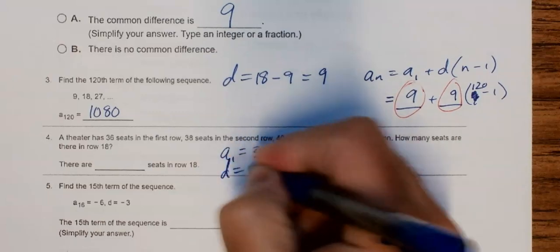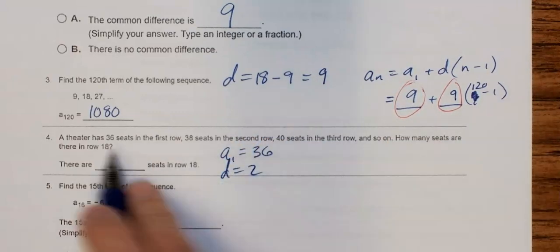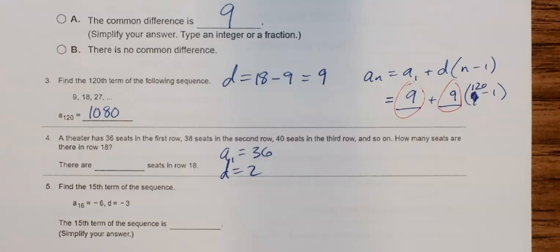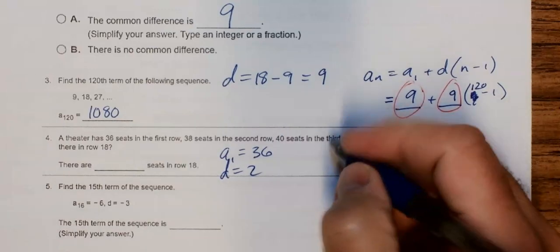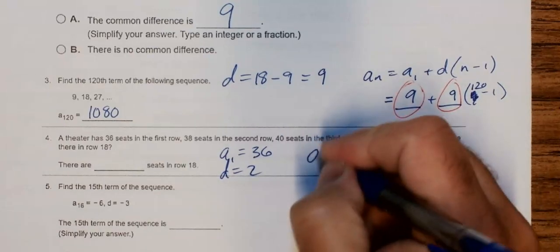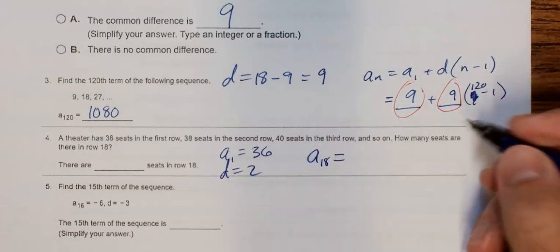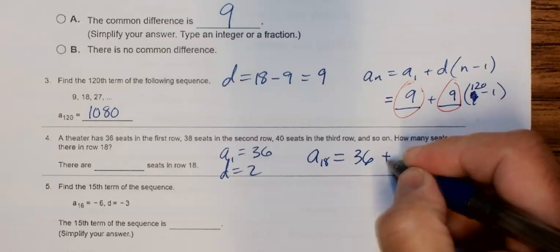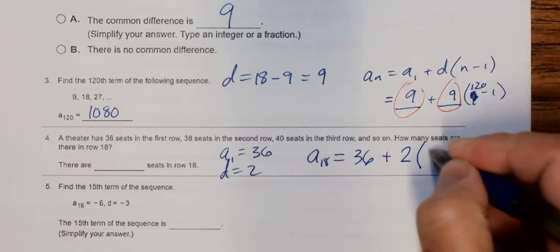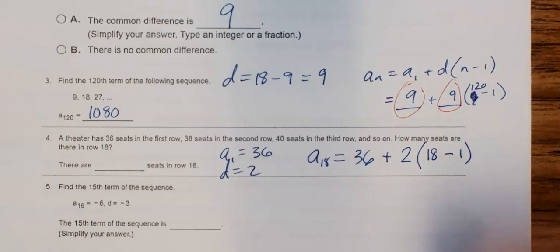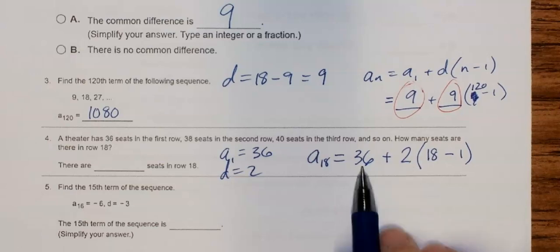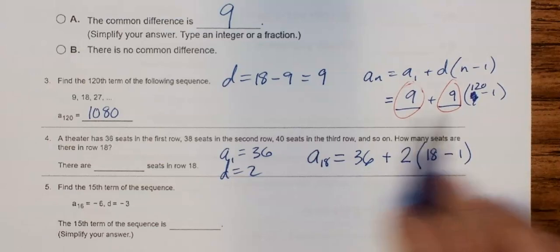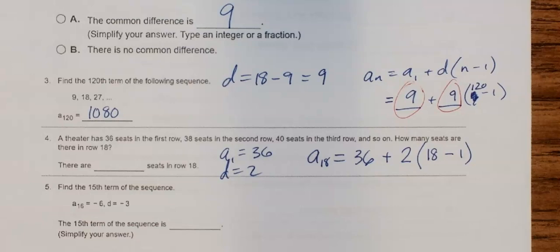Common difference is 2. Any term minus the previous one. We're looking for the 18th row. First term plus common difference times 18 minus 1, because that's the row we're looking for. So clearly, not every time will these two numbers be the same. So in the previous example, that was just a very big coincidence.